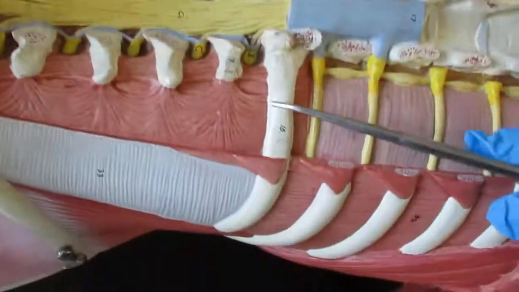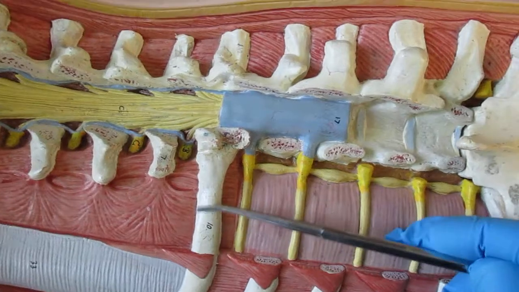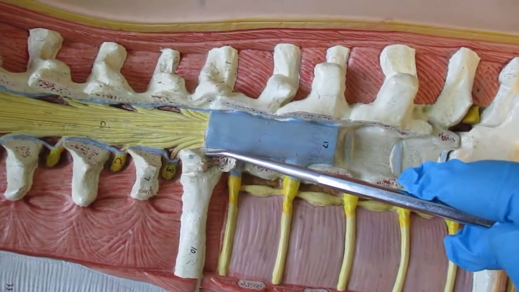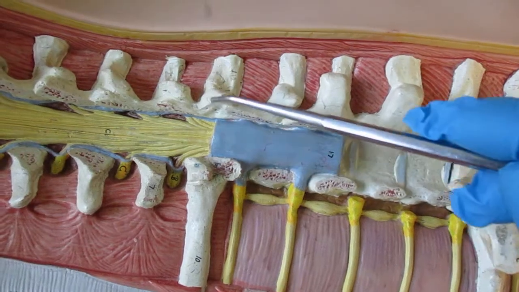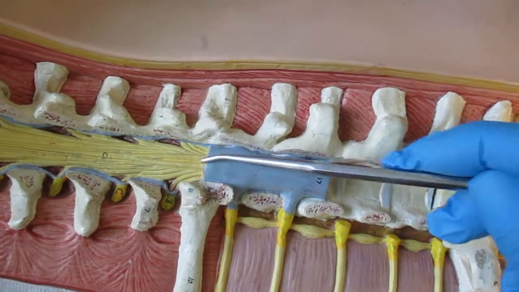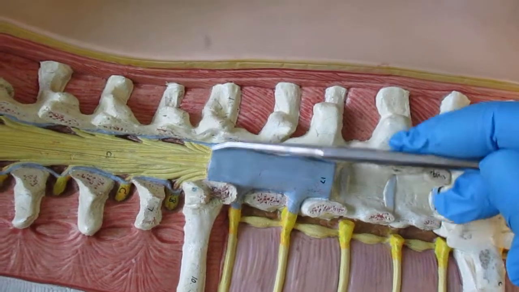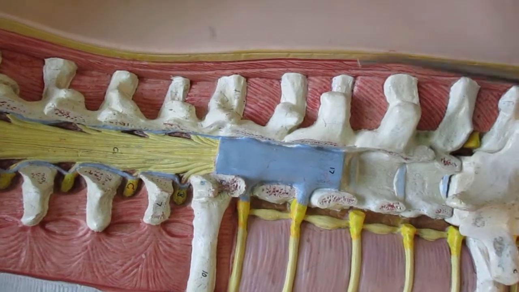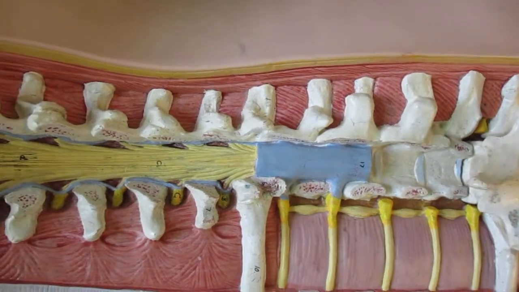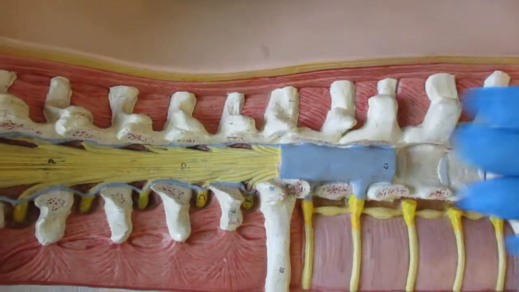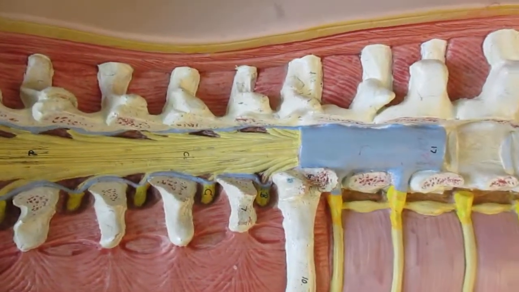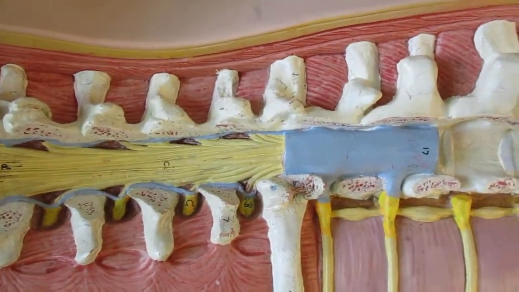Now we have the 12th rib right here. Right there where the thoracic vertebrae is. It's had a laminectomy, so you can't see the spinous process because the lamina have been cut to expose the spinal cord. The lamina of the vertebrae have been cut in order to expose the spinal cord.